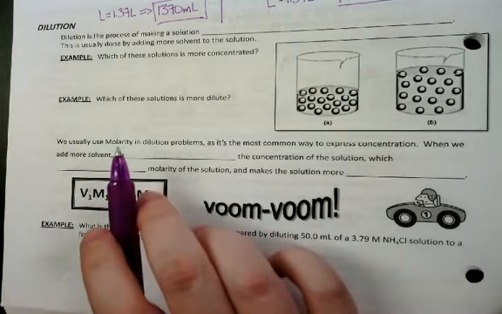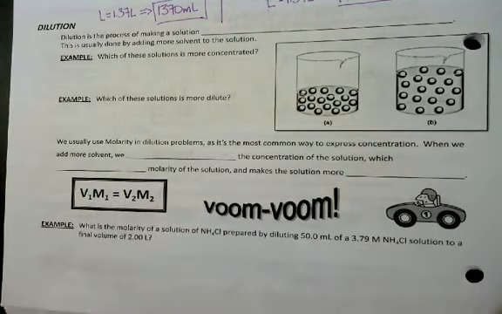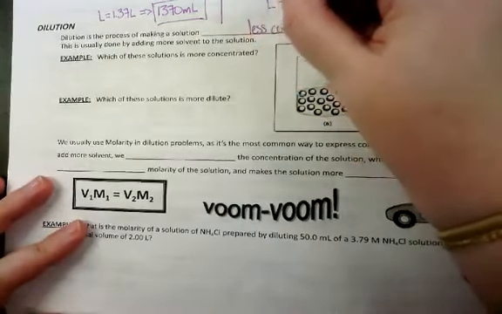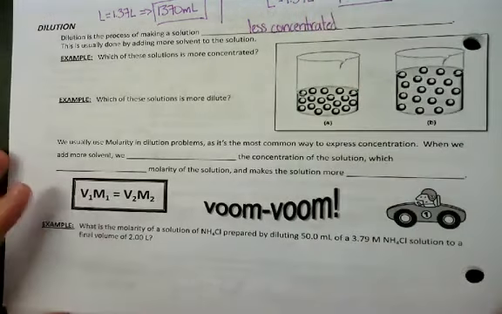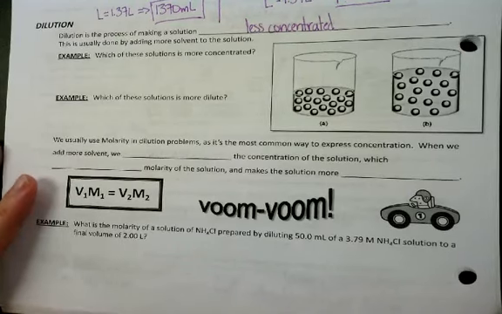So whenever we talk about dilution, dilution is the process of making a solution. Anyone want to take a stab at it? Yeah, perfect. Less concentrated. Almost exclusively, we make a solution diluted by adding more solvent.